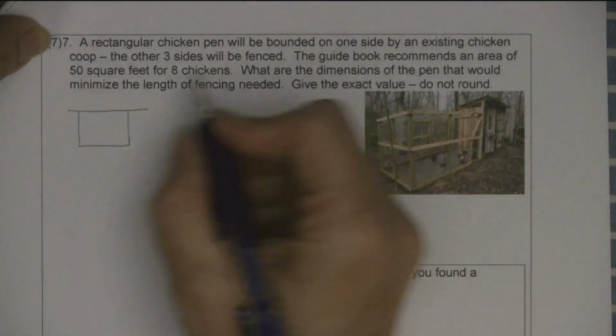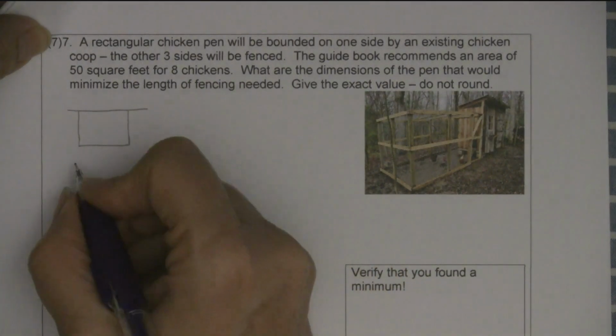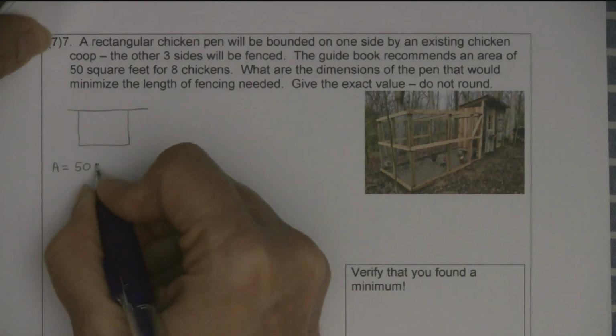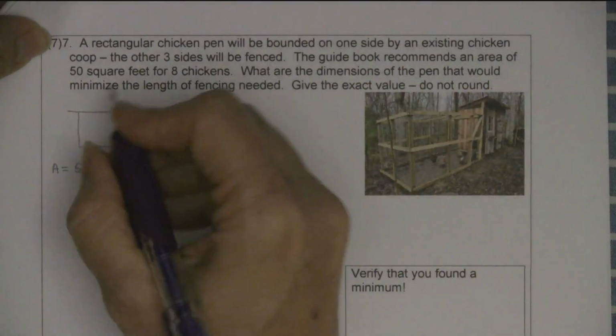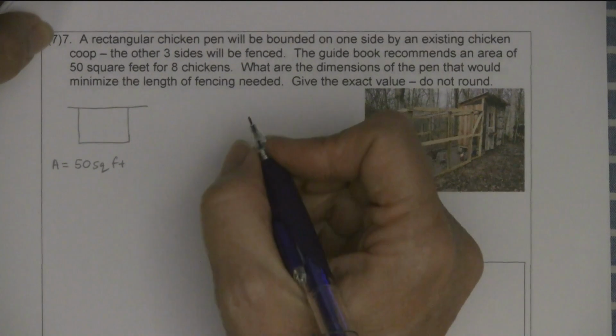The guidebook recommends an area of 50 square feet for 8 chickens. So we're given that the area is going to be 50 square feet. What are the dimensions of the pen that will minimize the length of fencing needed?